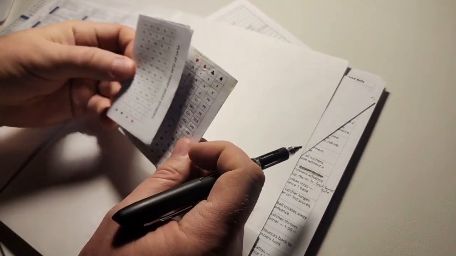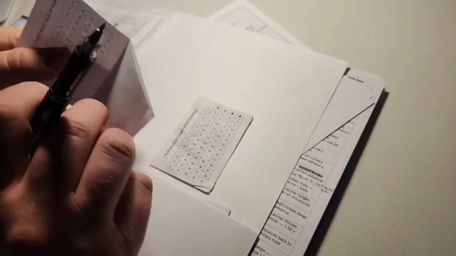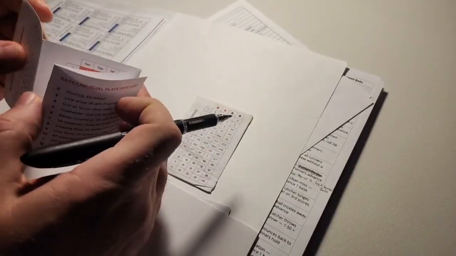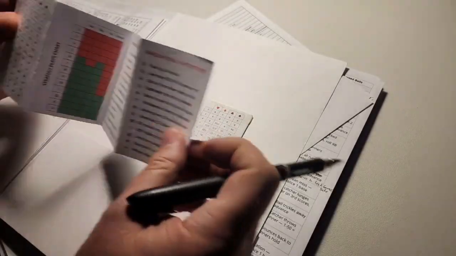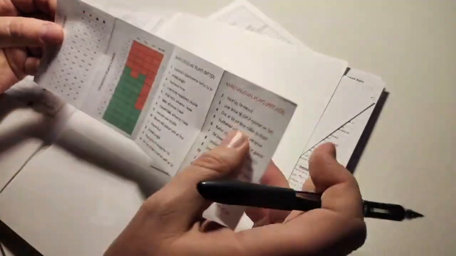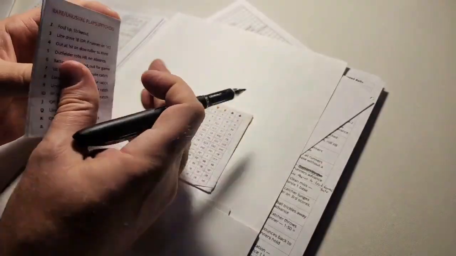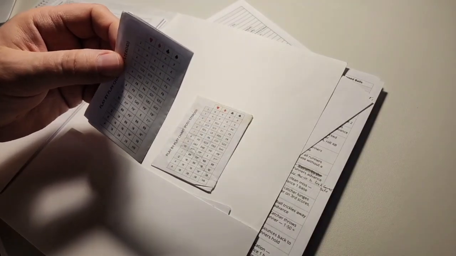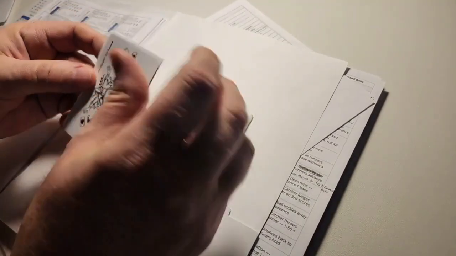If you've never seen these before, these are the quick play baseball charts. This is how they fold up. I've talked about them before. Basically, they come like this, and if you fold them up, they're the size of a poker card, which I can confirm here.